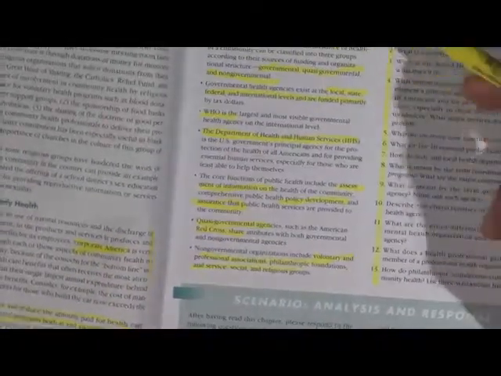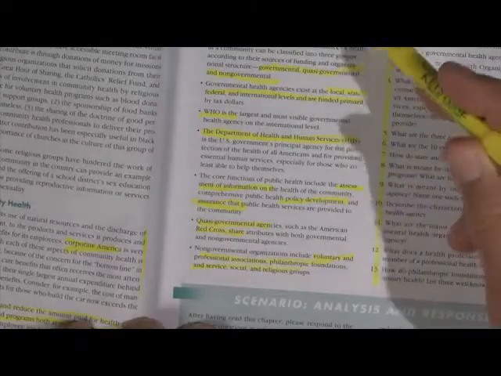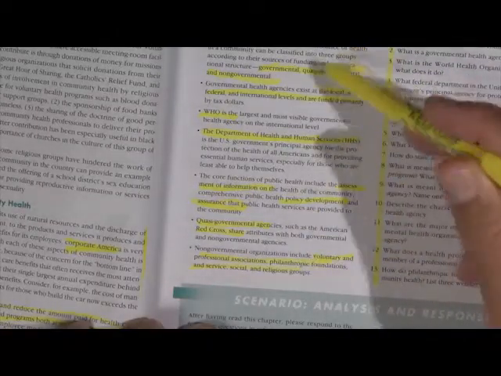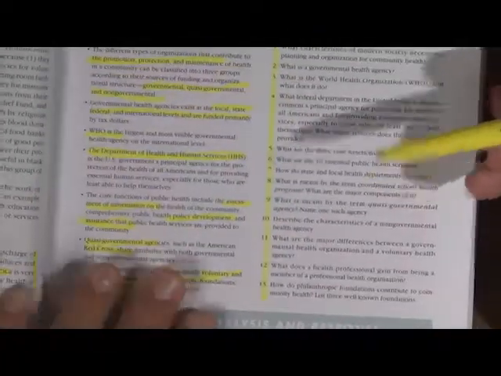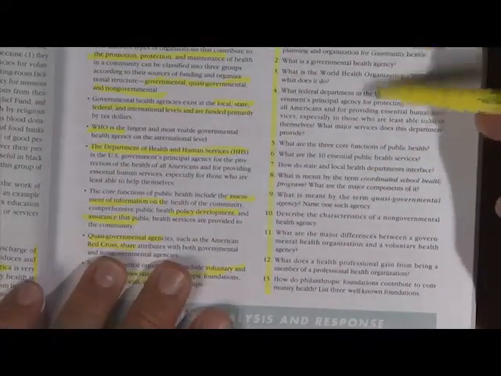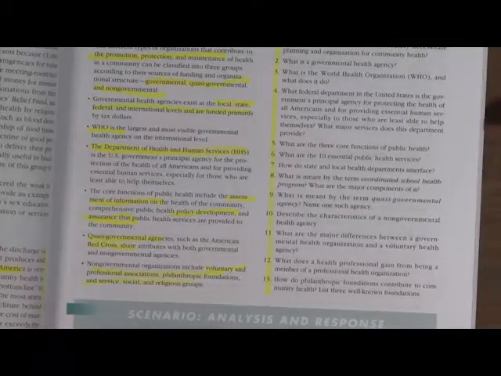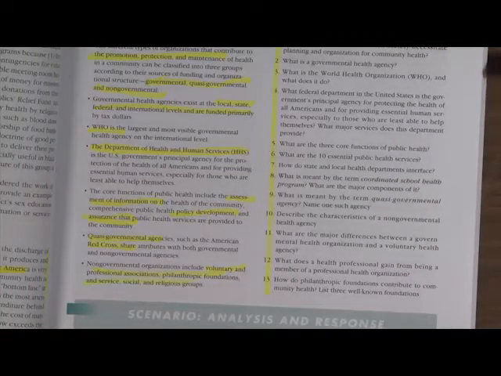Now come back to the chapter summaries. Read through these and make sure that you can discuss each summary point, and then make sure you can also answer the review questions. And that will wrap up chapter 2 for us, organizations that help shape community health.